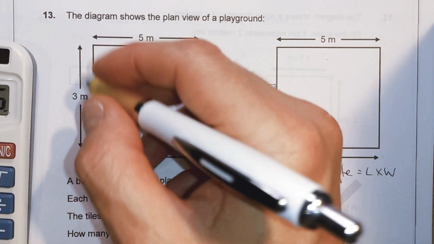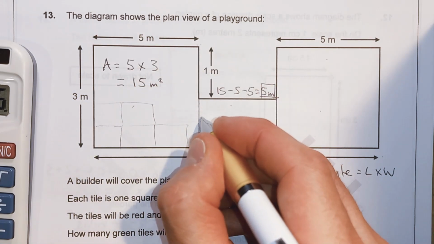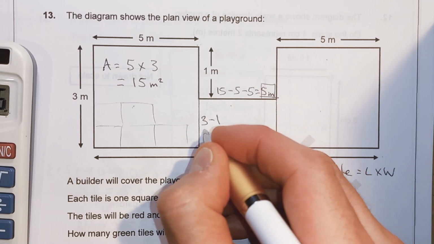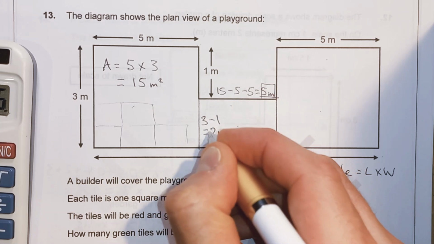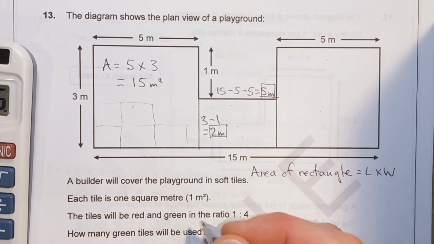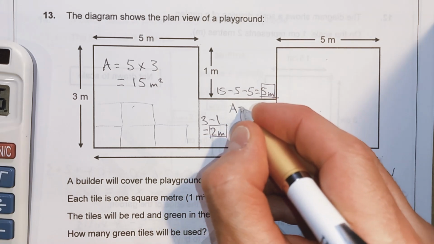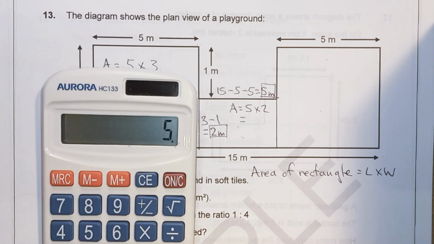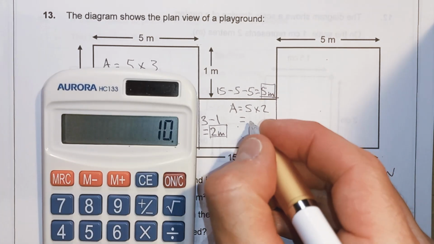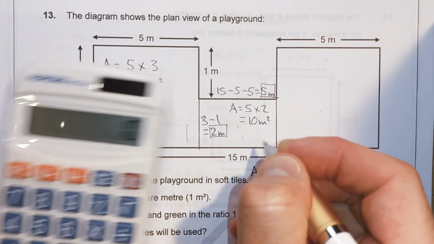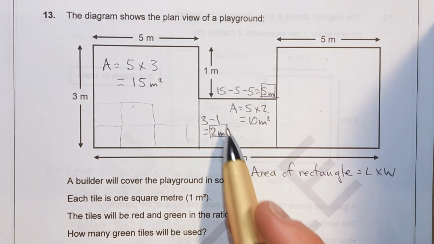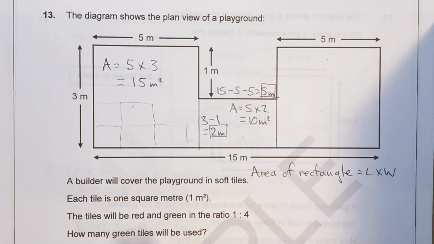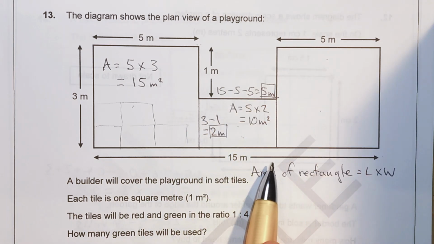Okay. And what about this distance down here? Well, if it's 3 metres all the way, we've got 3 metres, and we'll take off this bit at the top, 1 metre, which is 2 metres. Okay, so the area here is 5 times 2, which is 10 metres squared. Now you might, when you're looking at this, say, but this length doesn't look twice as long as that. But that's why they say this isn't to scale. You need to work it out.